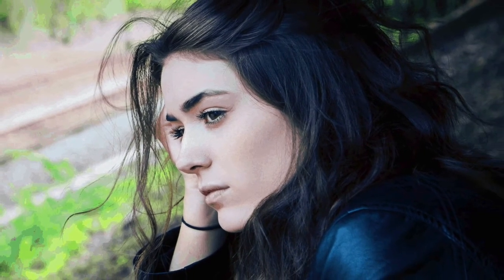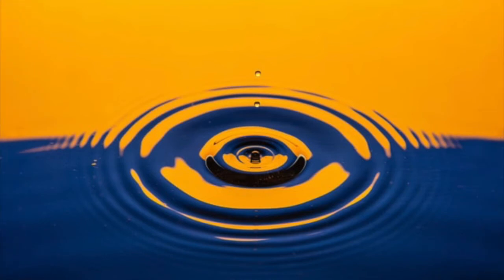Now pick a feeling you are struggling with. It could be any feeling. And then take a few slow, deep belly breaths and really notice the breath flowing in and out of your body.